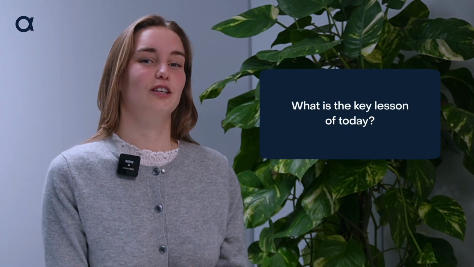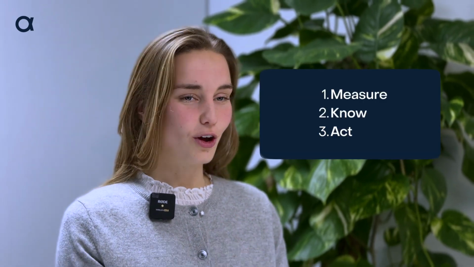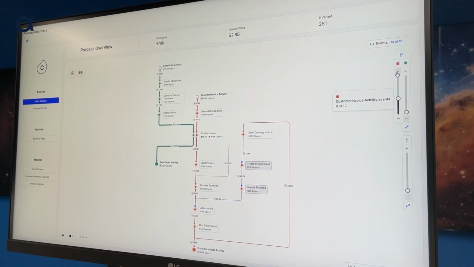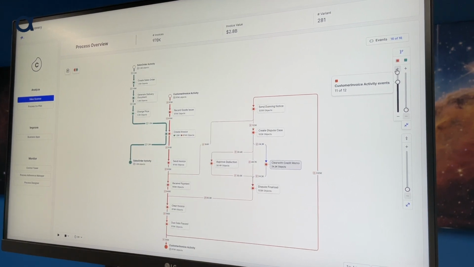So what is the key lesson of today? The main key lesson is measure, know, act. Measure your inefficiencies. Know what is happening and how many times it is happening. Only then can you act on it. And when you act on it, then you can start automating and using AI or even machine learning to predict and optimize your manual efforts.